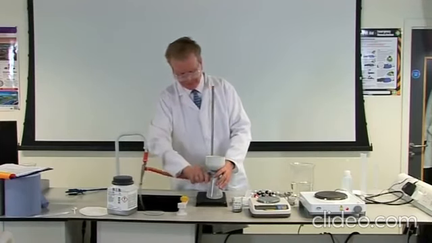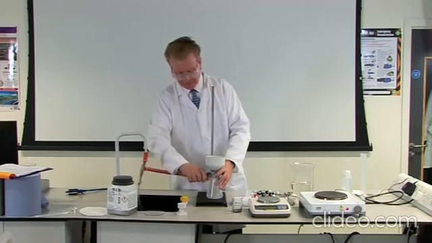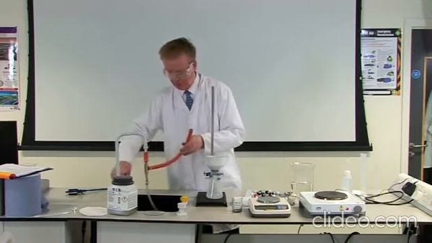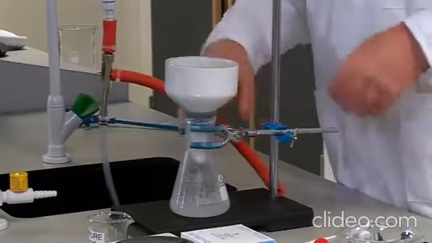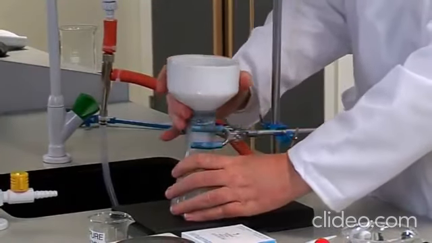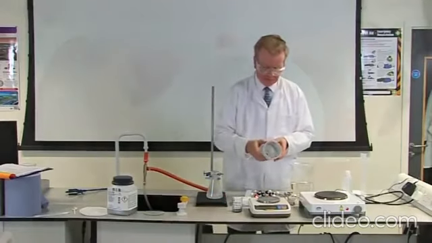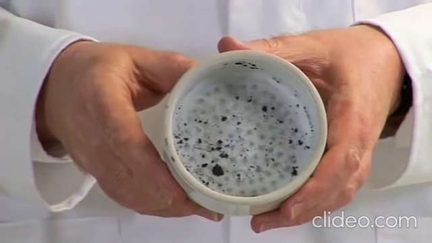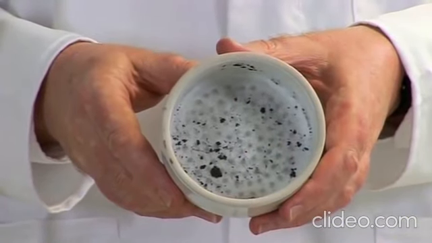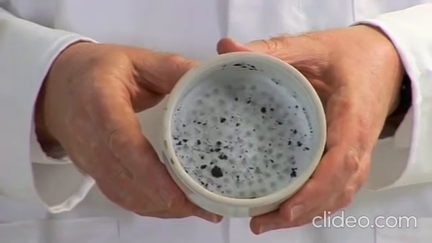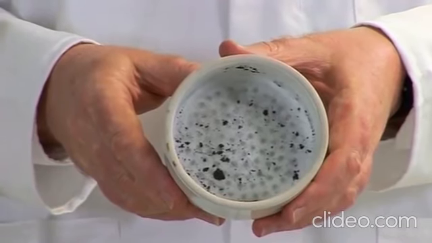Stop suction either by lifting the Buchner funnel and stopper out of the Buchner flask or by disconnecting the rubber tubing to the filter pump. If you turn off the tap, you may get a suck back of water into the Buchner flask. Note the impurities that are left behind on the filter paper. Take out the filter paper and discard it in the rubbish bin.